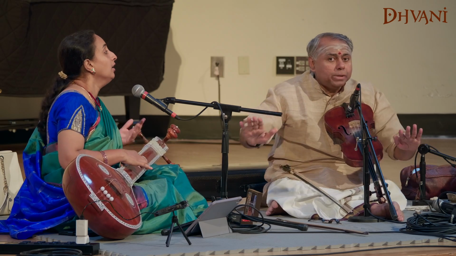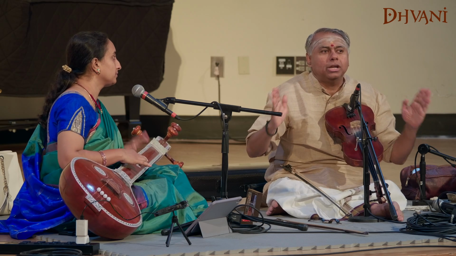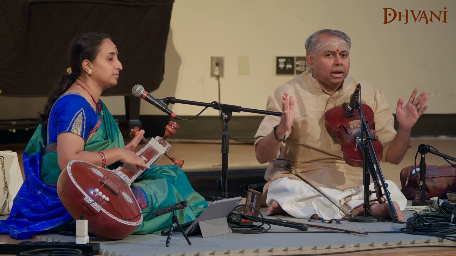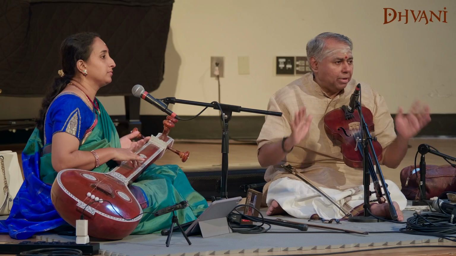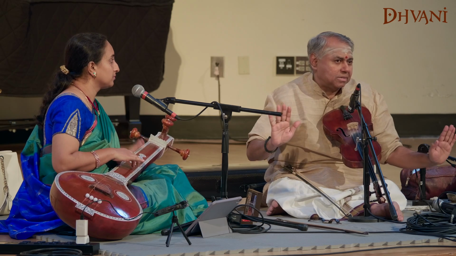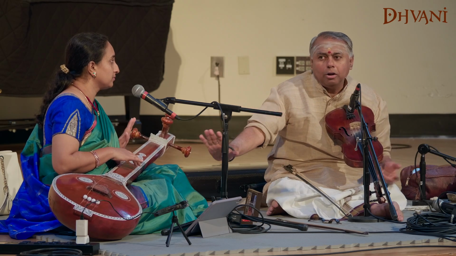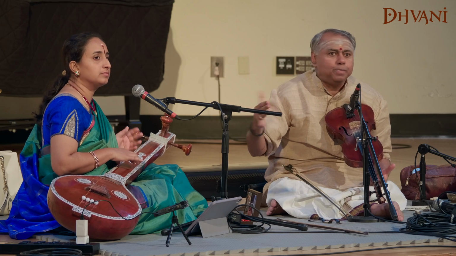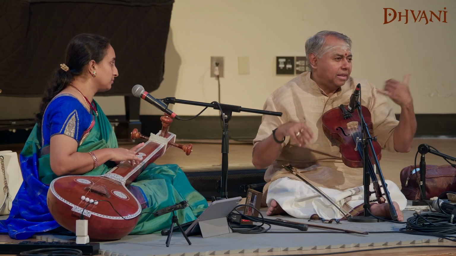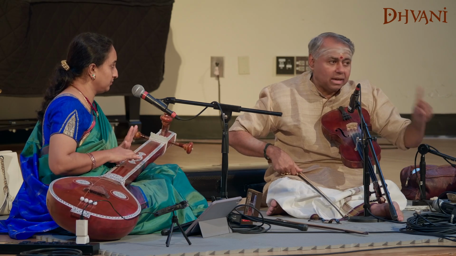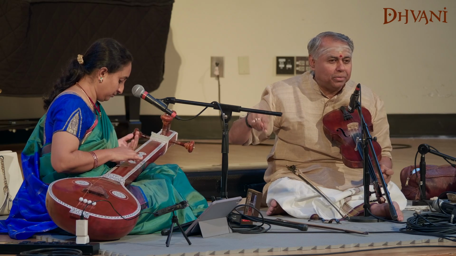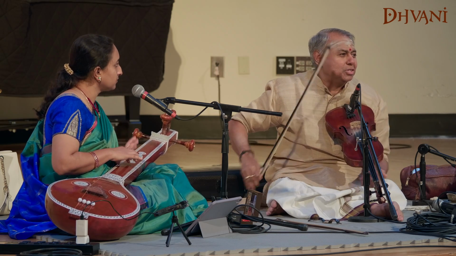This composition is already a preset composition. It is a Tyagaraja composition, and we render it the same way at all times. So these are not explorative spaces. The raga alapana, which we heard first, that is on stage right now. But this is a preset composition.